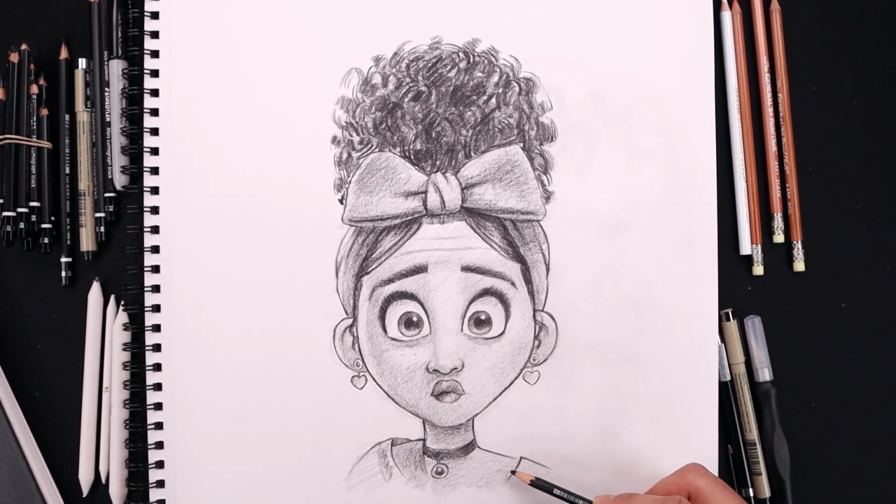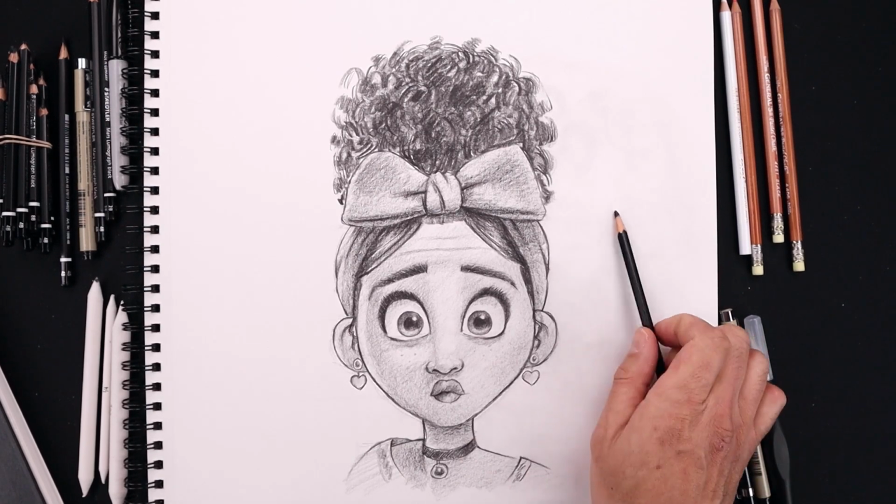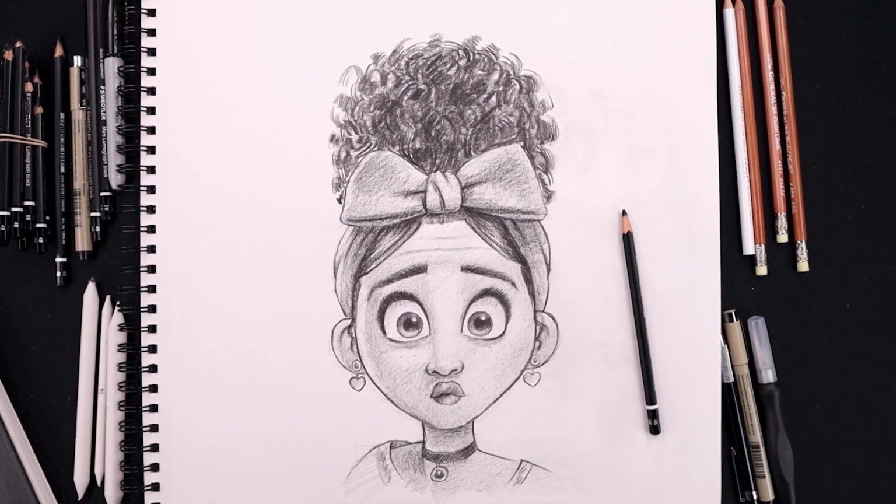And as we get near the end of a drawing, we're going to tighten up our shadows and add a little bit more detail. And that's pretty much it. There's a sketch illustration of Dolores.